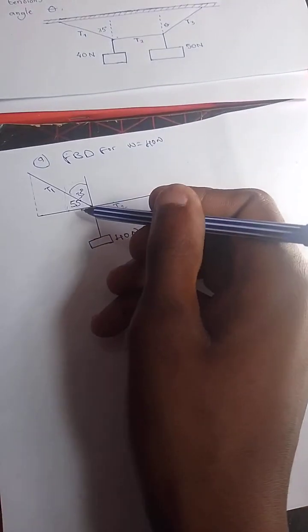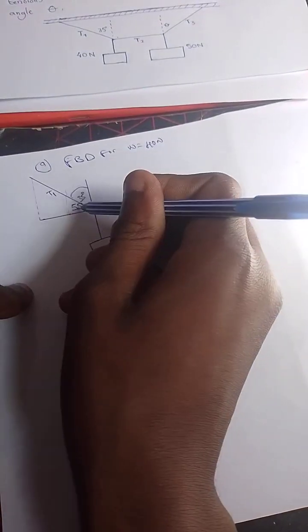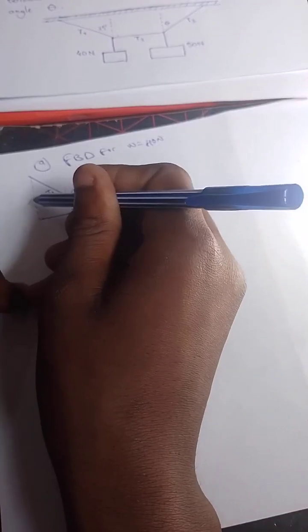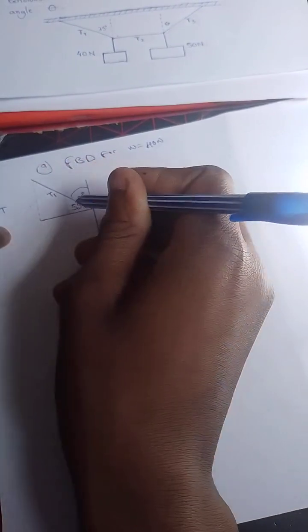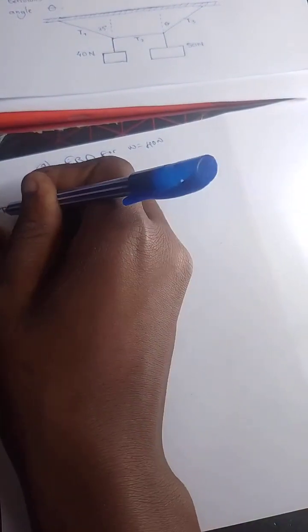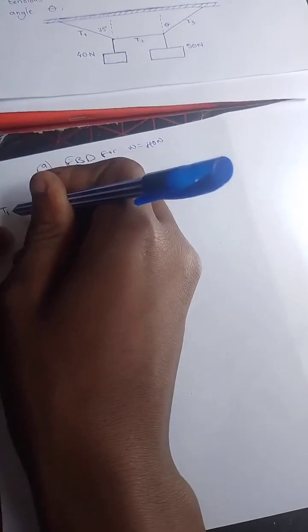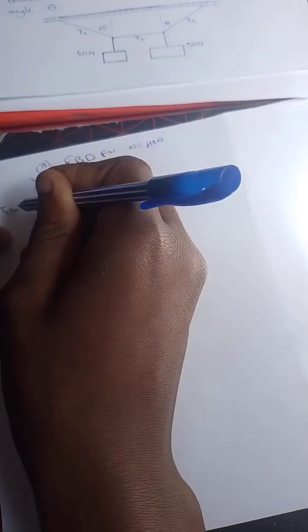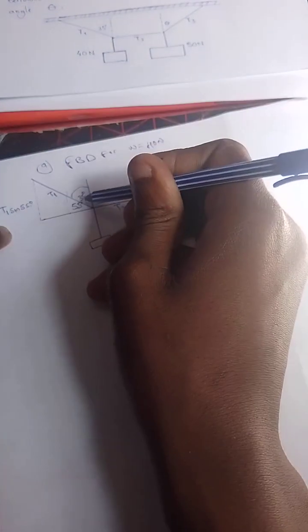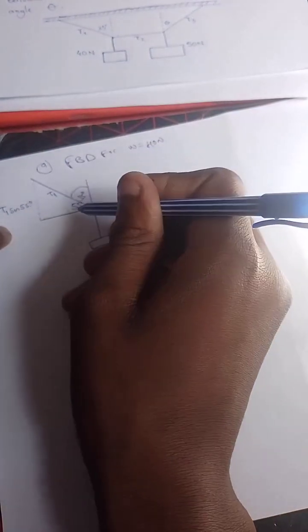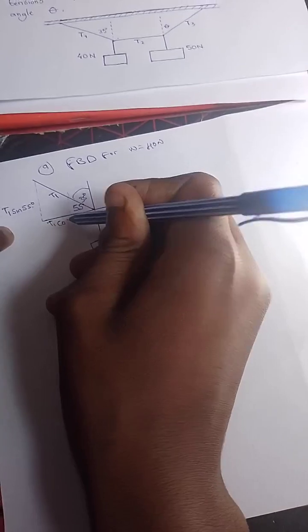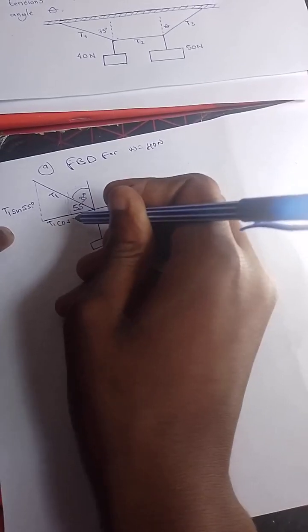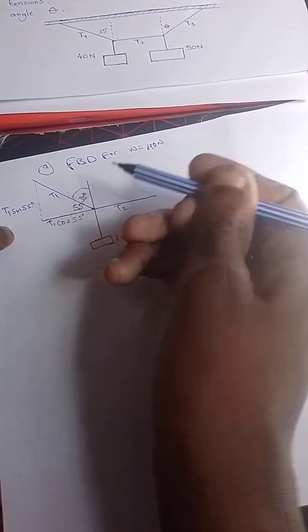So this angle is opposite to this side. So we are going to say this is the same as our T1. Since this is T1, we have the sine of 55 degrees. Then the other thing is that here we have the base. Since this is the base to 55, we are going to say T1 with the cosine of 55 degrees. So we have our first free body diagram.